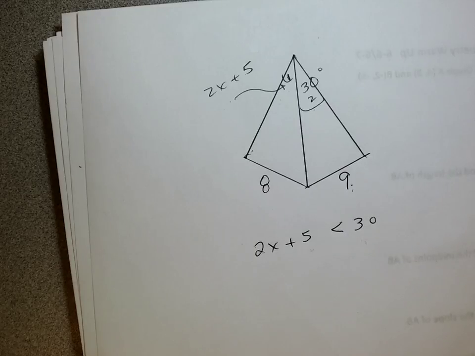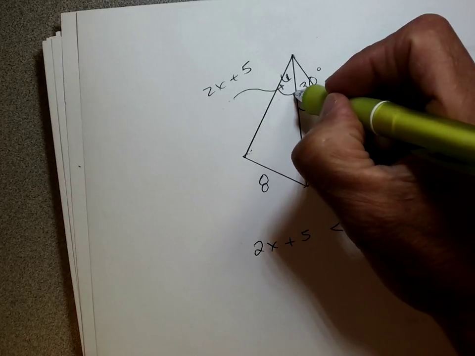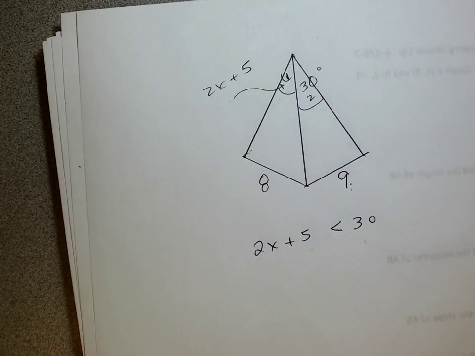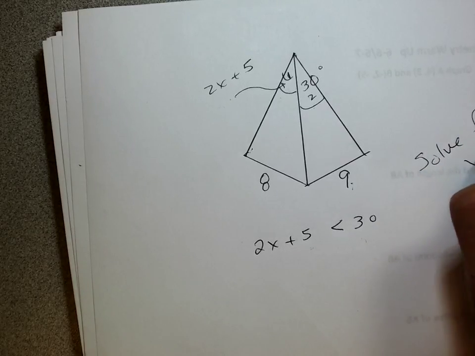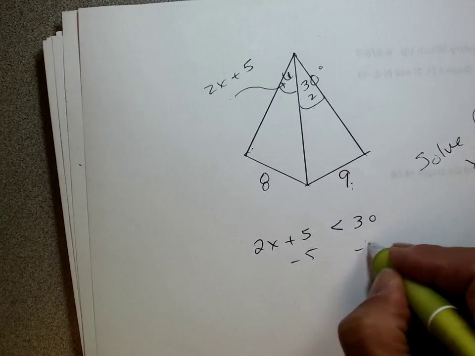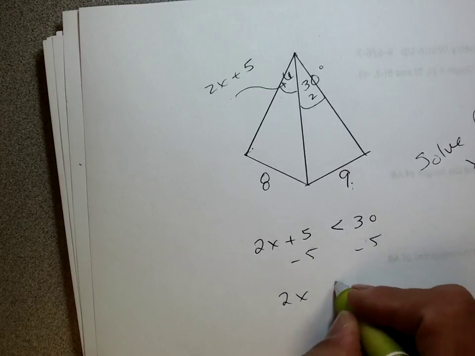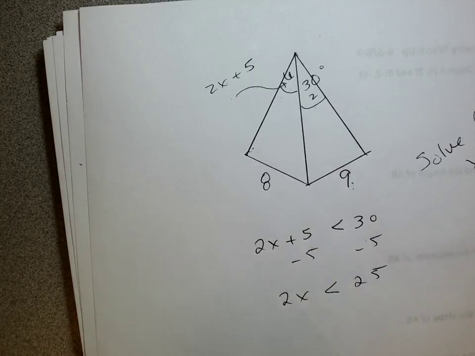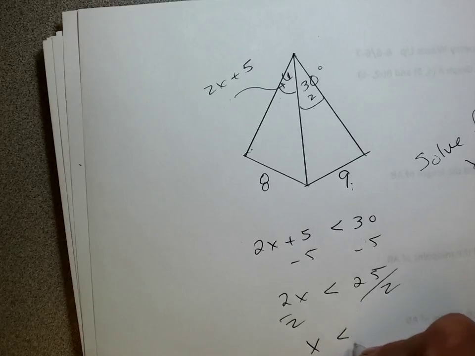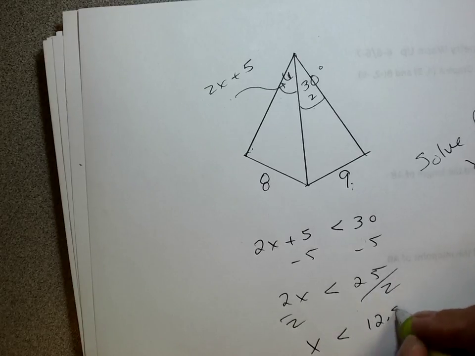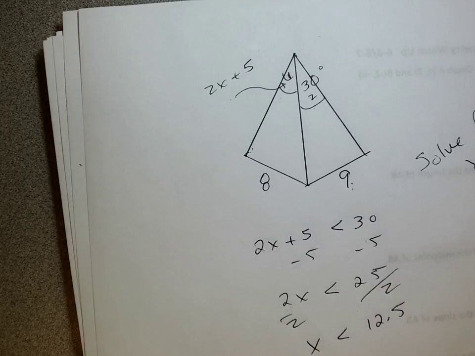Cody, question? Is that 2x plus 5 the angle? Yes, it's the angle. We don't know what x is, so let's find out what x can be. Let's solve for x. How about we subtract 5 from either side? I think that's a great idea. Minus 5, minus 5. 2x is less than 25, right? You guys agree with that? I think we should divide it by 2. Thank you, Ben. It's a really good idea. Divide by 2. x is less than 12.5.